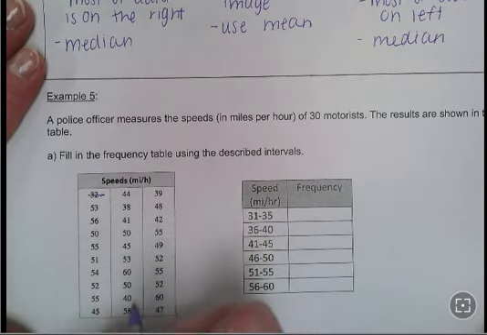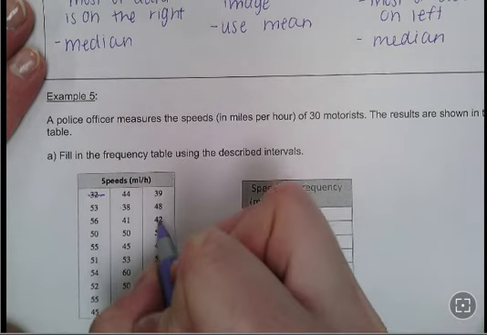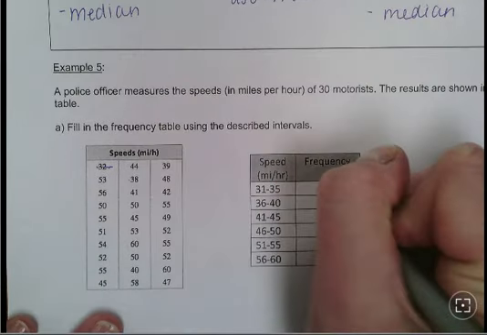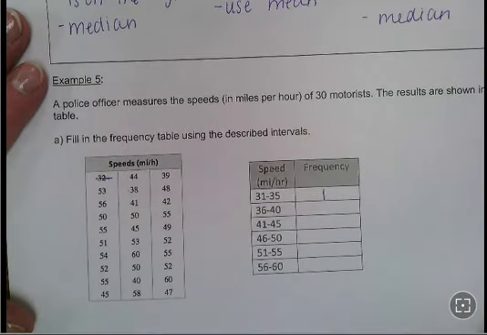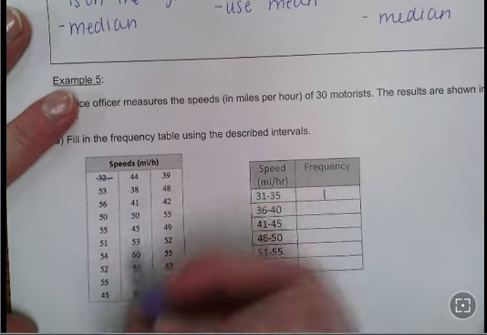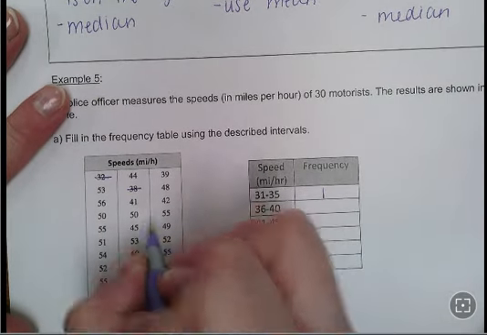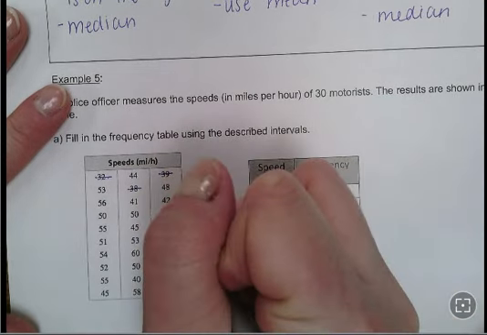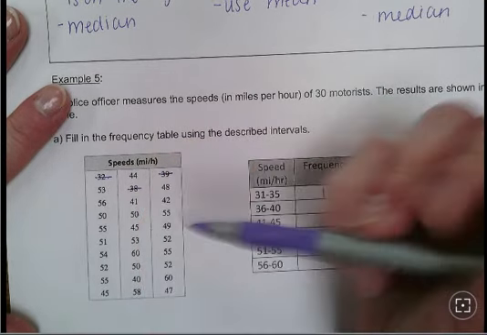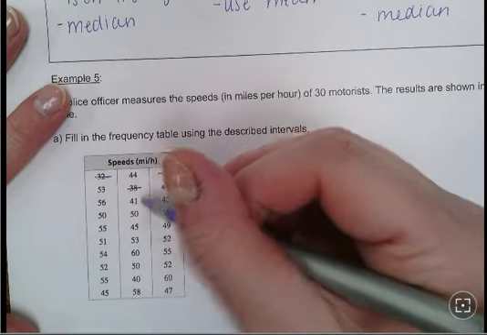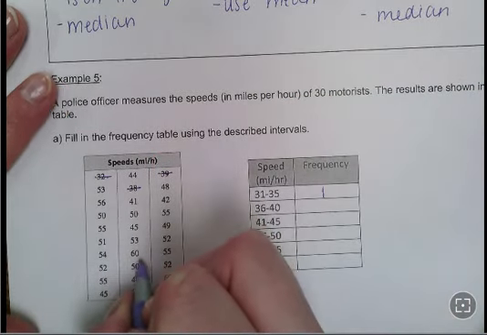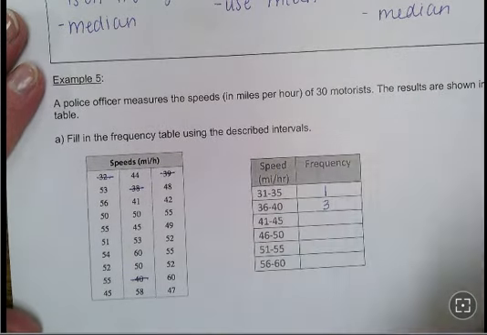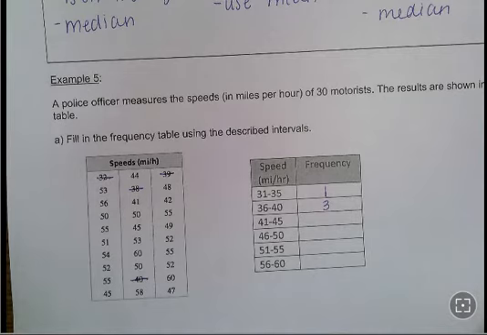nope, there's just one of those. Beautiful. Now between 36 and 40, there's 1, 2, is my third one? I have three. There's one, two, where'd it go? I just saw it. Three. We count 40 because that's where it's included. So there's three people that traveled between 36 and 40 miles per hour.